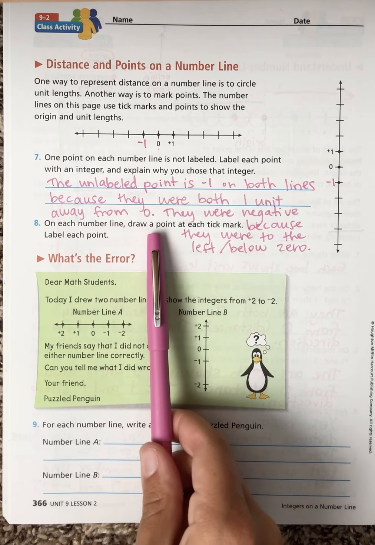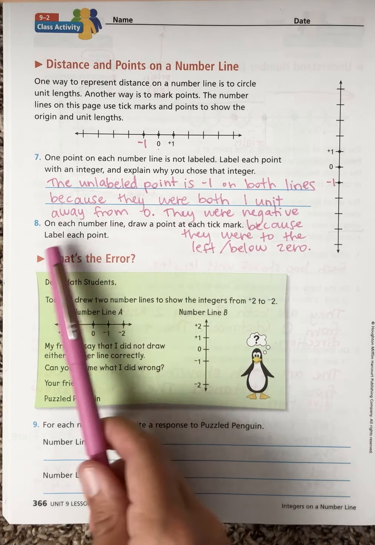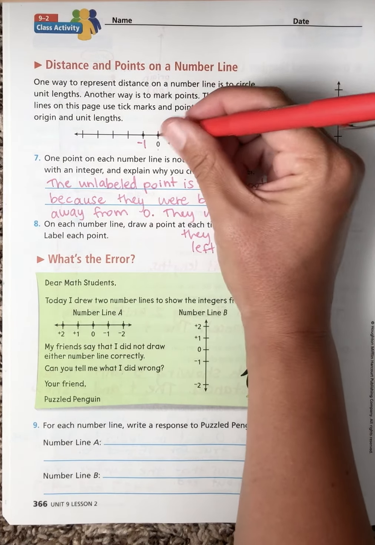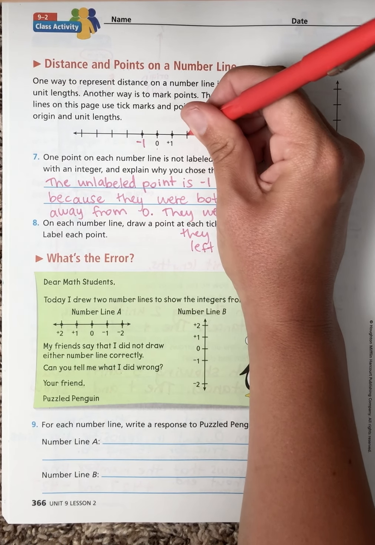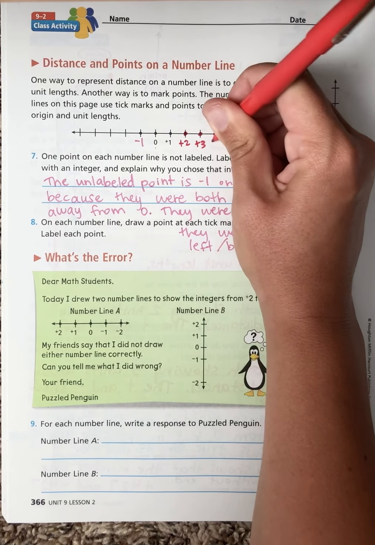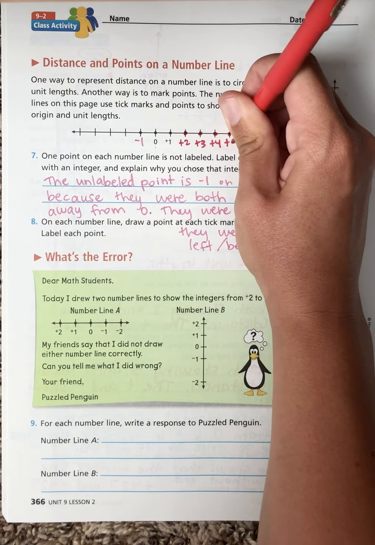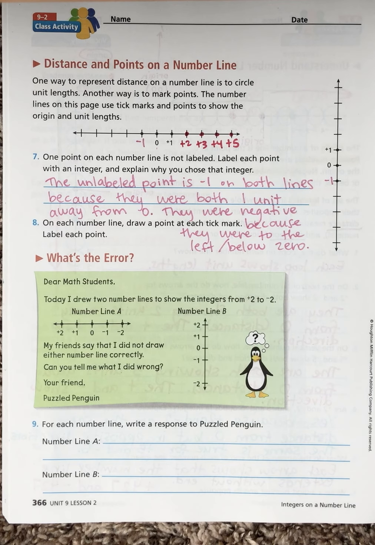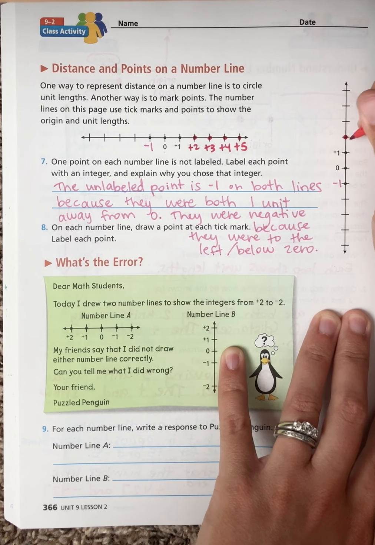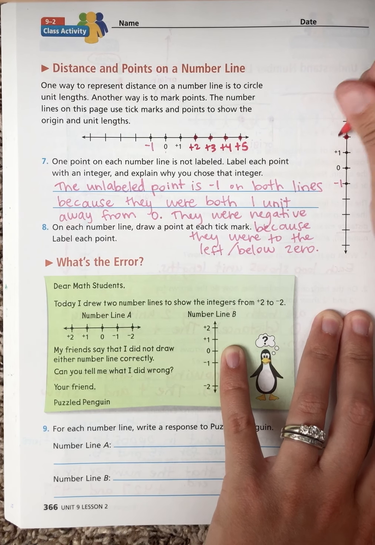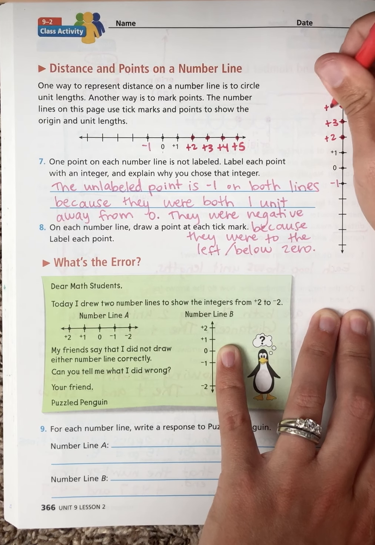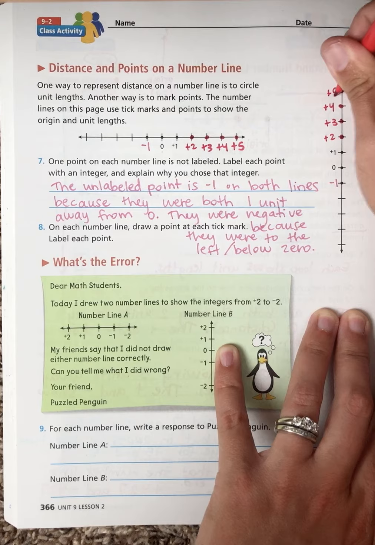Okay, number 8. On each number line, draw a point at each tick mark. Label each point. So now it wants us to finish this. So we'll start in the positive direction. We add +1, so this would be +2, +3, +4, and +5. That's to the right of the number line. Those are positive. If we are going up on our number line, we're going to do the same thing. So 0, +1, this would be +2, +3, +4, and +5.